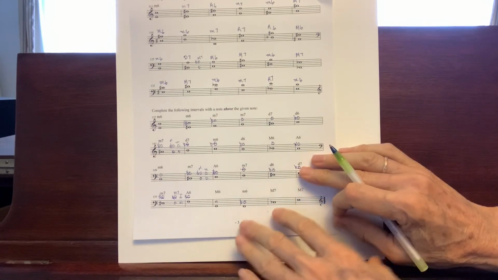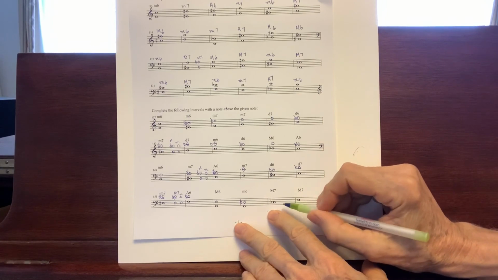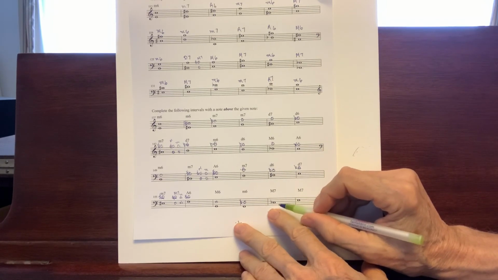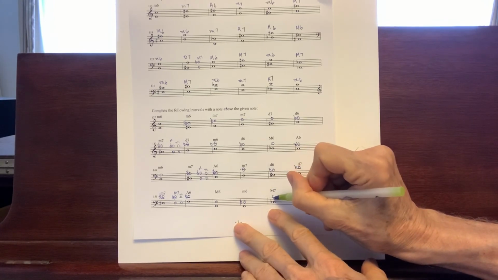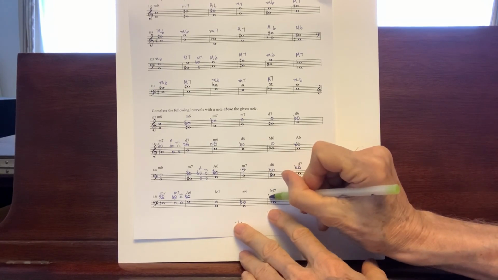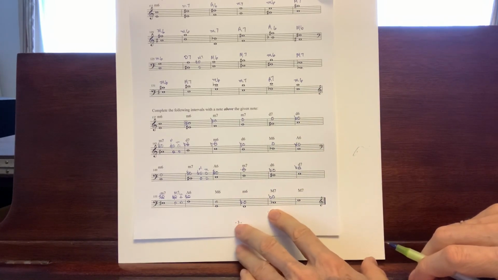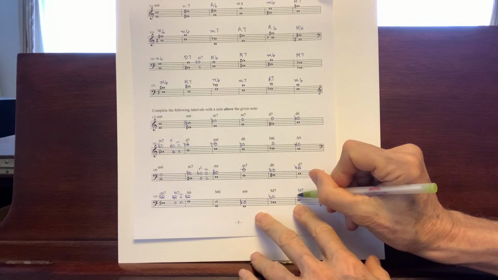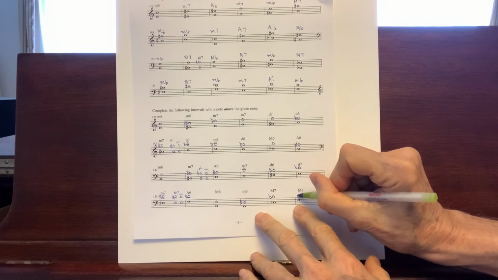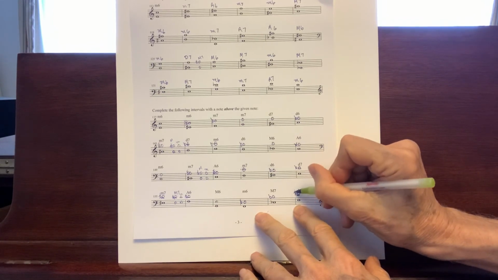All right. Major seventh above C flat. We know the C flat scale is all flats. So we just go up to its seventh note, which is a B flat, and we're done. And then we need a major seventh above E. We know that the seventh note of the E scale is D sharp, and that is it.